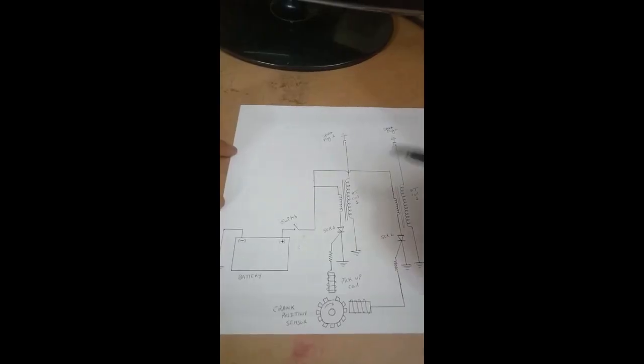So in the distributorless ignition system, all these mechanical parts, such as the contact breaker point and distributor system, are completely omitted, or replaced by the distributorless ignition system. Now this is the simplified diagram of the distributorless ignition system. From this diagram we can easily understand how the distributorless ignition system works.